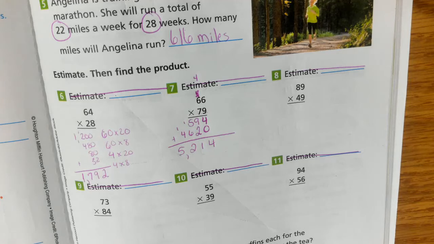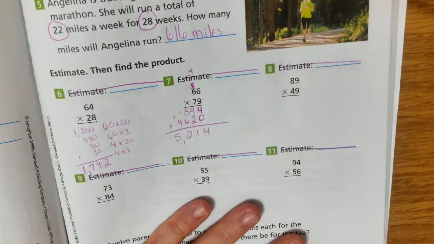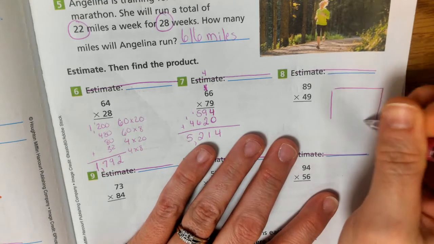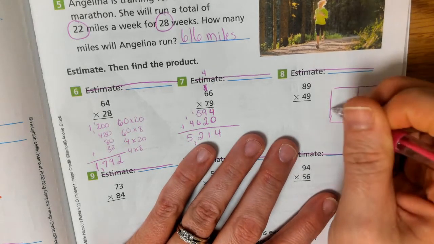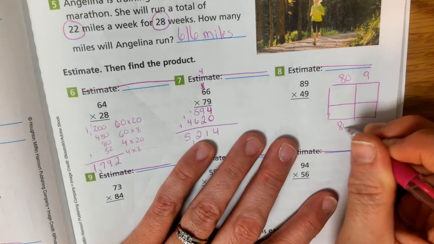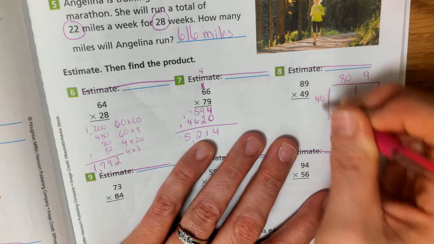All right, our next one, I'm going to do area model. Remember, I'm just rotating through the 3 ways we've learned. Okay, 89 times 49.